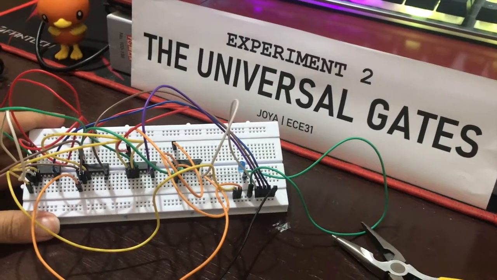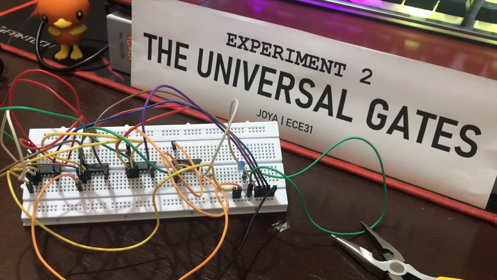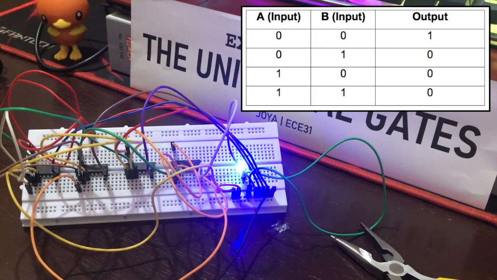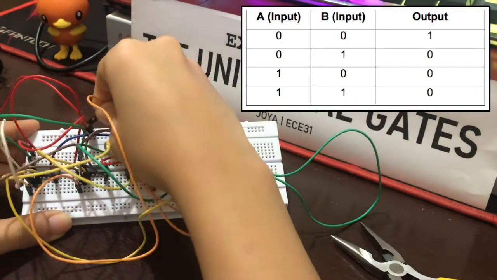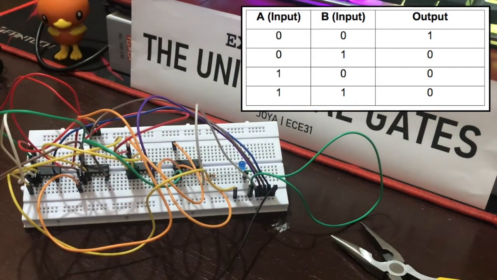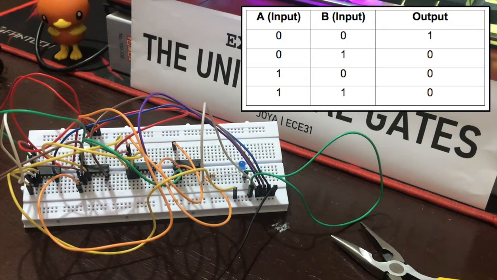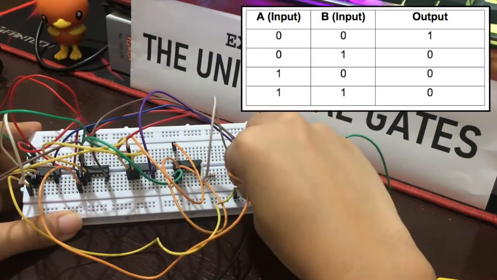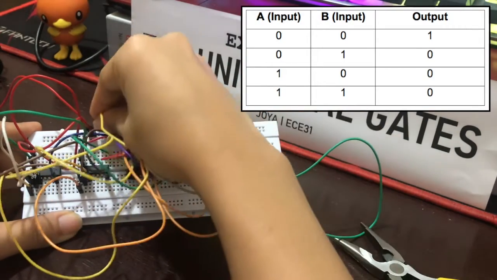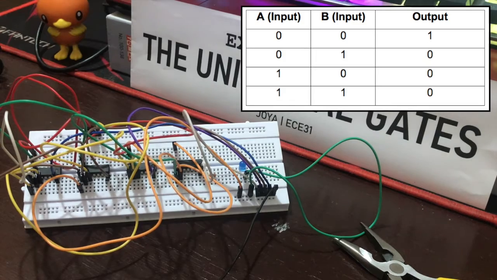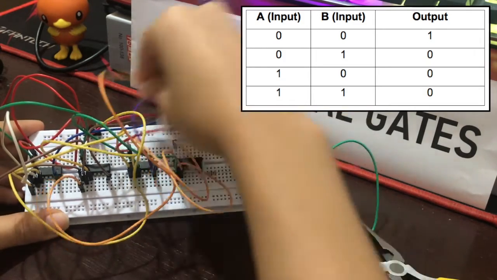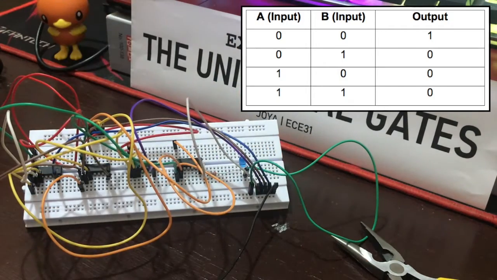The results of NOR operation using NAND gates show that when both terminals are 0, output is 1. And when only input B is 1, output is 0. When only input A is 1, output is 0. And when both inputs A and B are 1, output is 0.